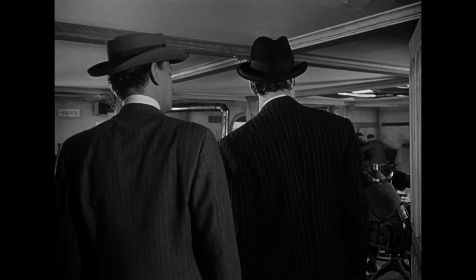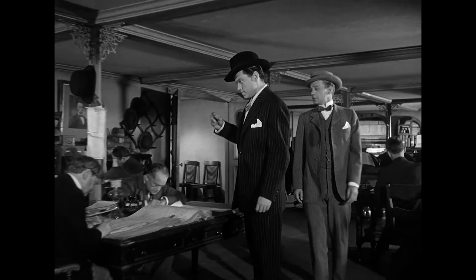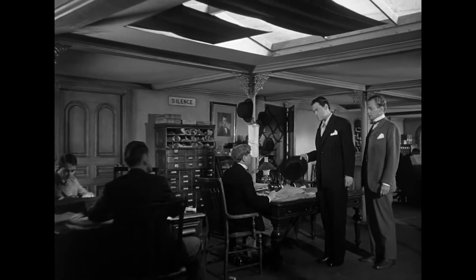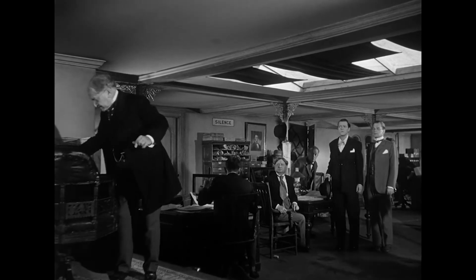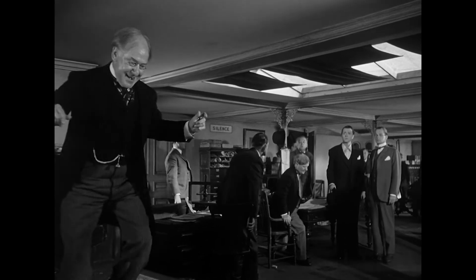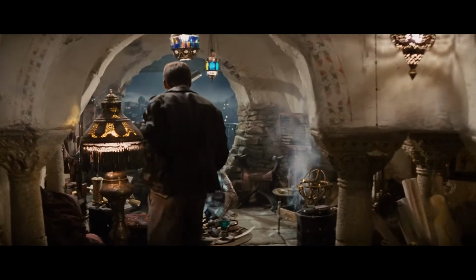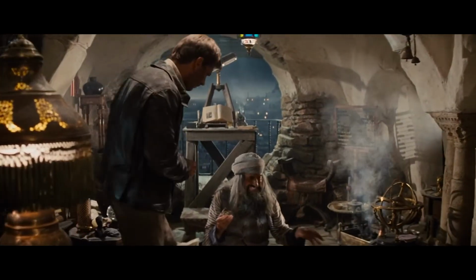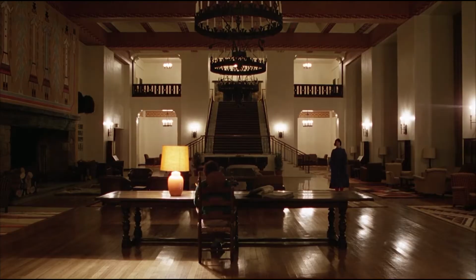Wide-angle lenses, which expand the space on screen, and deep focus photography, which keeps everything in focus at the same time. These techniques literally opened up the space of what was considered possible for future filmmakers, greatly influencing the likes of Steven Spielberg and Stanley Kubrick.